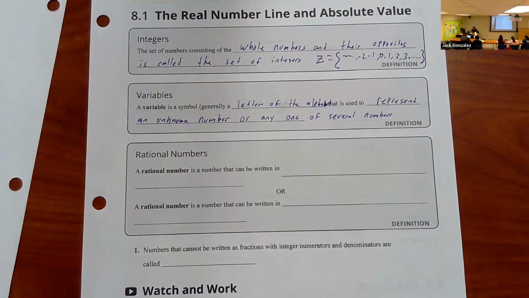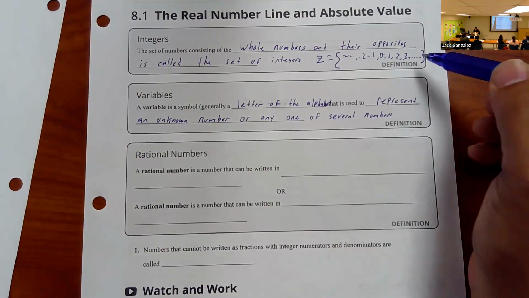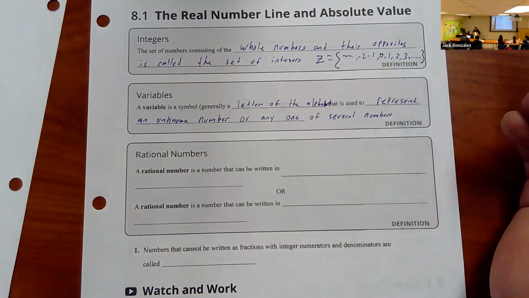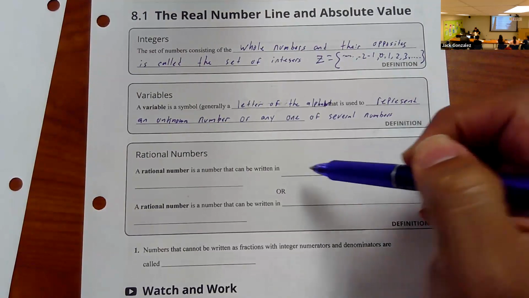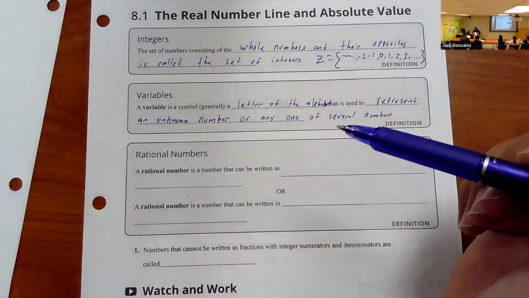So what is a rational number? Do you remember? It contains the integers, for sure. But usually when we hear rational, we think of a specific type.